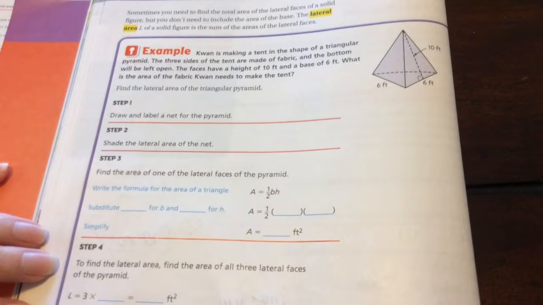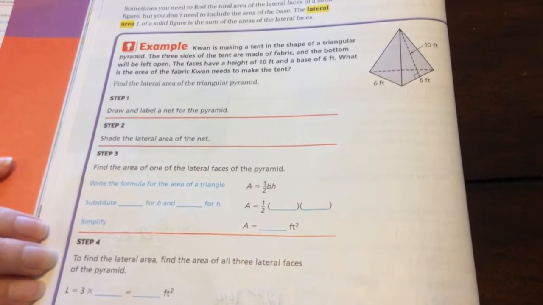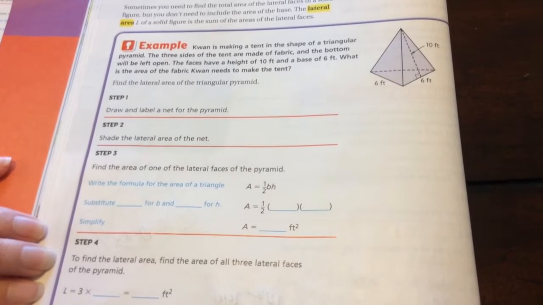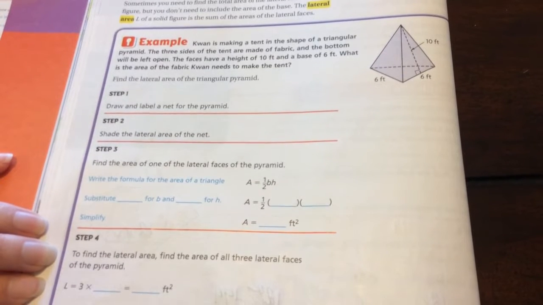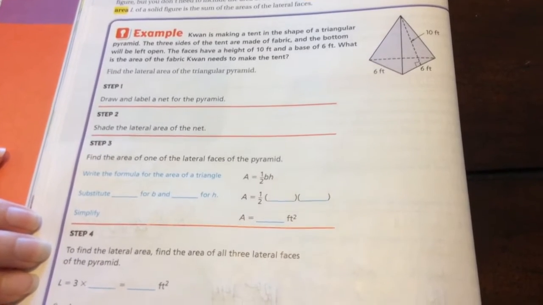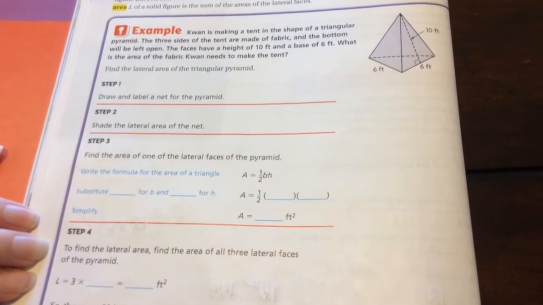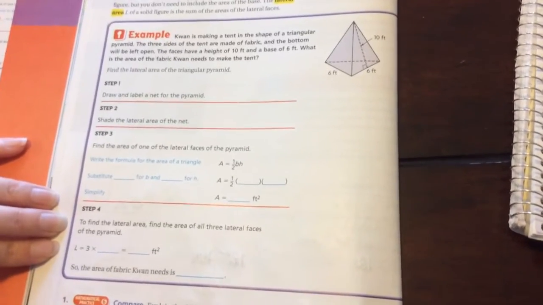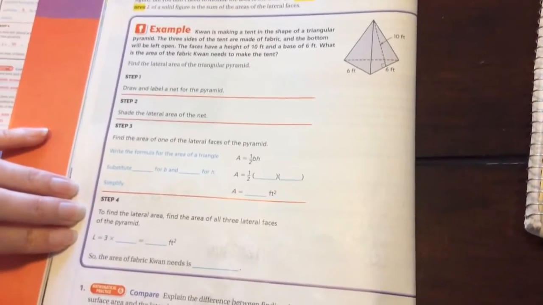So example, Kwan is making a tent in the shape of a triangular pyramid. The 3 sides of the tent are made of fabric, and the bottom will be left open. The faces have a height of 10 feet and a base of 6 feet. What is the area of the fabric Kwan needs to make the tent? So I need to find the lateral area of the triangular pyramid.